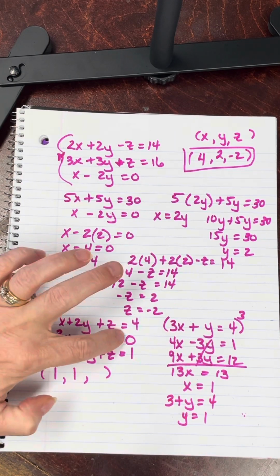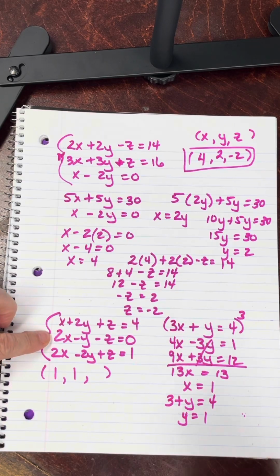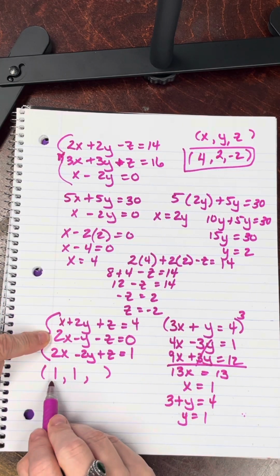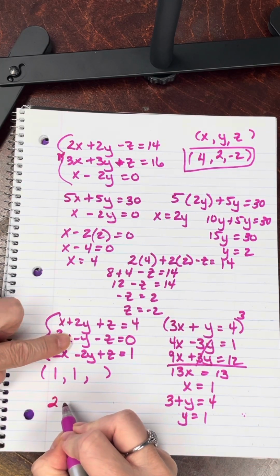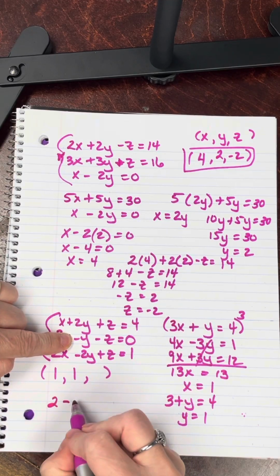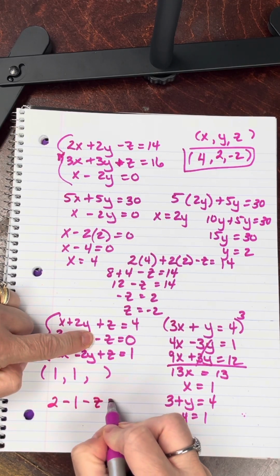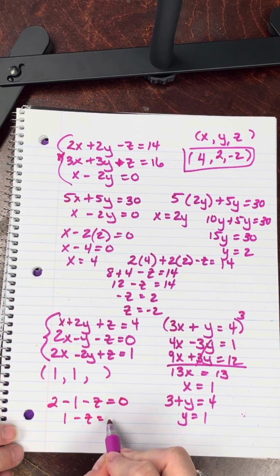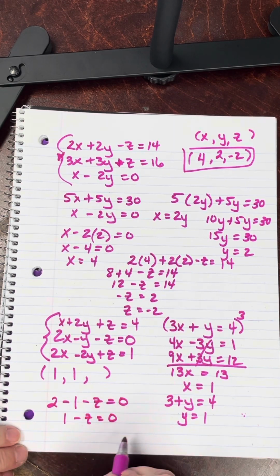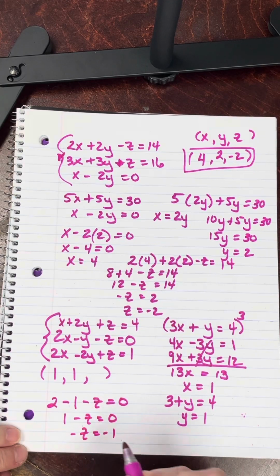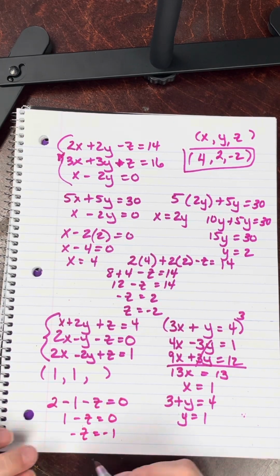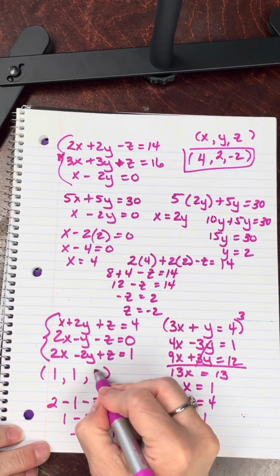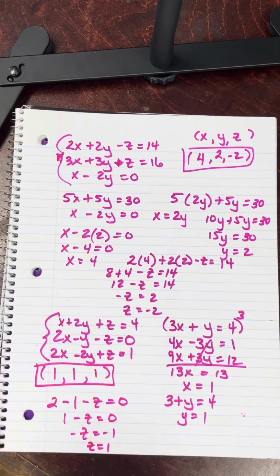I still need to get the Z, which requires me to go back to one of the originals. Since this one equals 0, it feels like it's simple, so I'm going to do it. 2 times 1 is 2, minus 1, filled in, minus Z equals 0. So 2 minus 1 is 1, minus Z equals 0. Move the 1 over, which minuses it, turning it to negative 1. And then we again either change the sign or divide by negative 1. Z is 1. So this one happens to have all three of the numbers be identical.